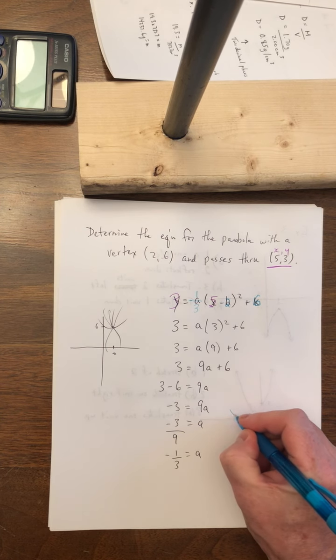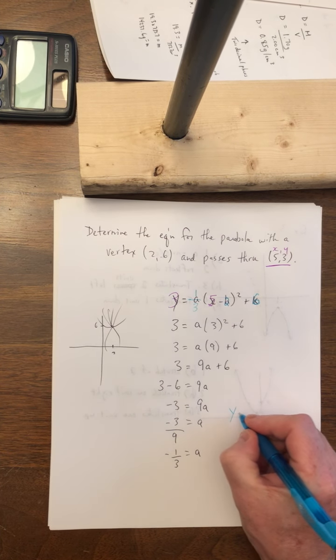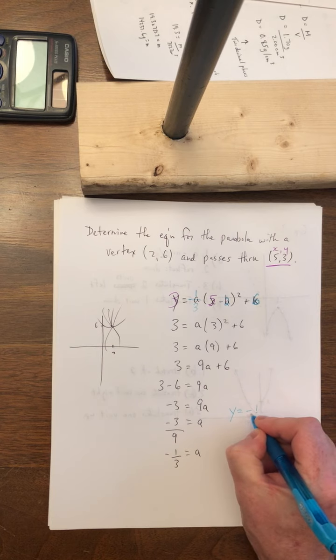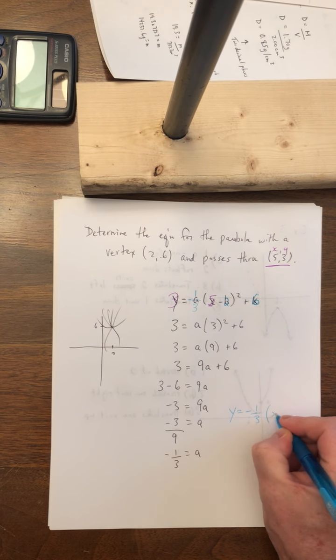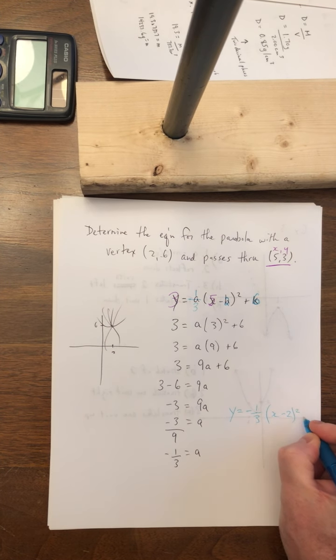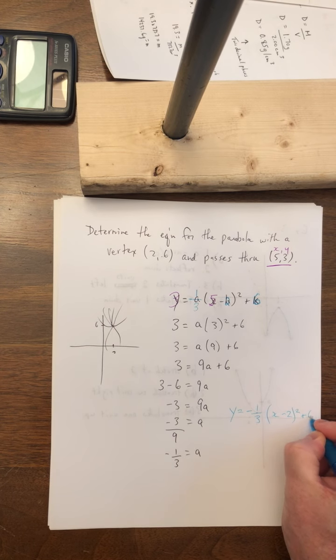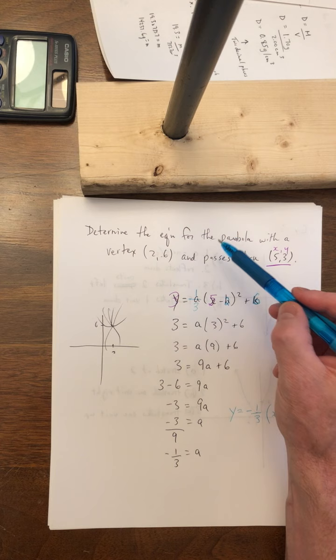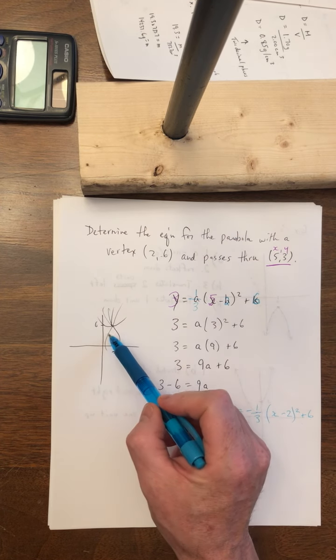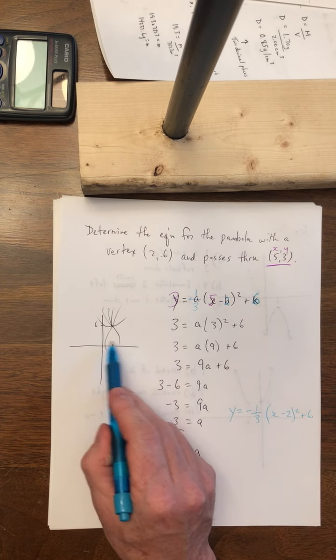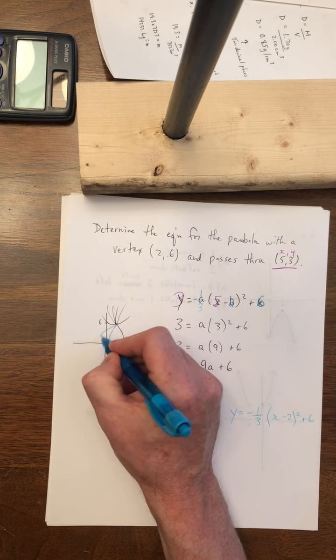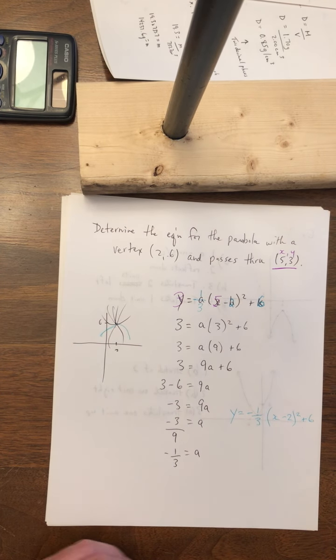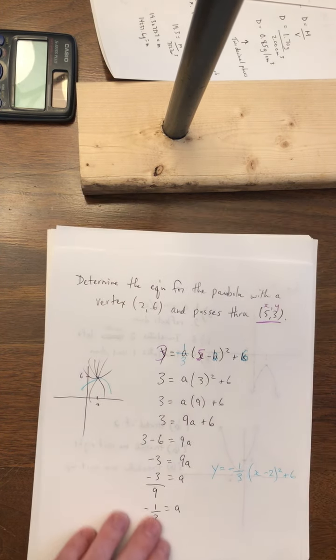So if we want to write that out nice and neat, we have negative 1/3 (x minus 2) squared plus 6. So there is the equation with this information. I guess if we graphed it over here, it would be opening downwards and it would be compressed by 1/3, so it would appear to be wider.